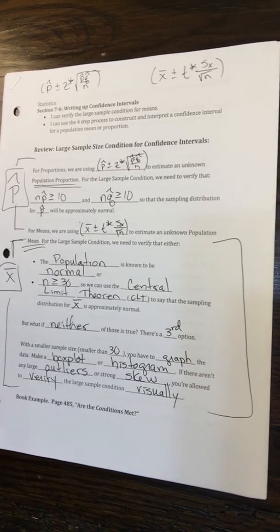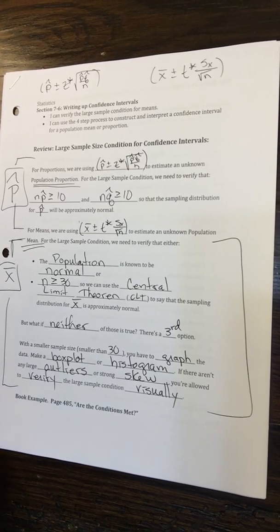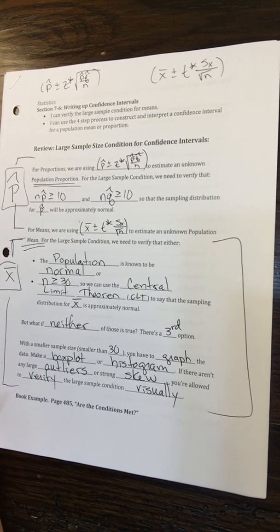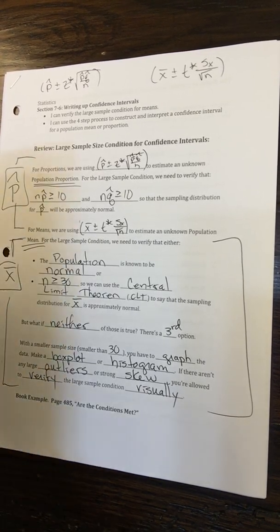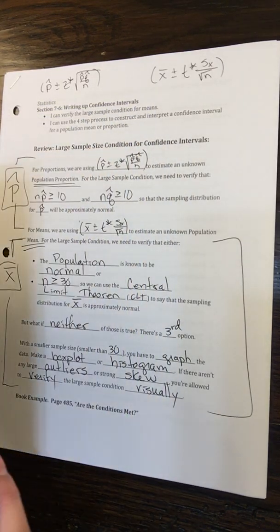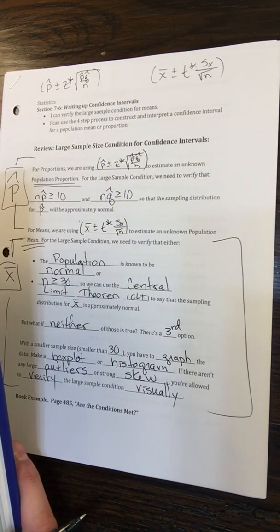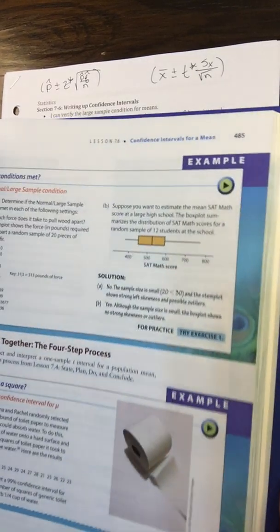Okay, so let me get an example and let's see what we're getting into here. I'm going to go to page 485 and it's going to say, are the conditions met? And so we're dealing with X bars and let's see what happens here. Putting it all together, the 4-step process. Are conditions met? Oh, here we go. We're at the top of the page here.